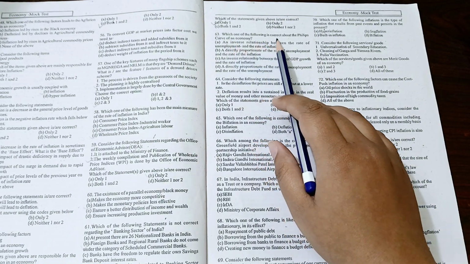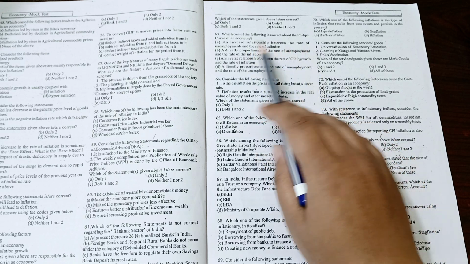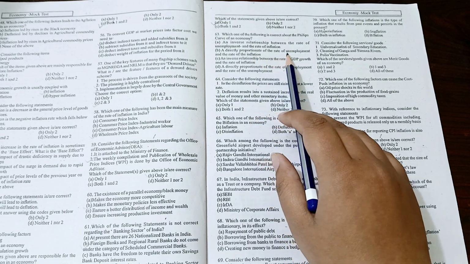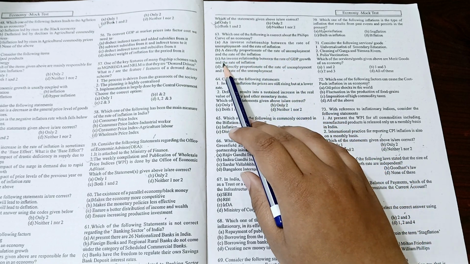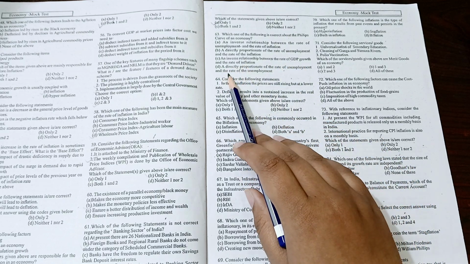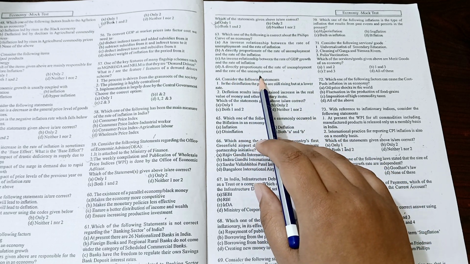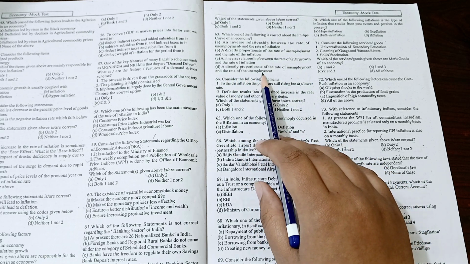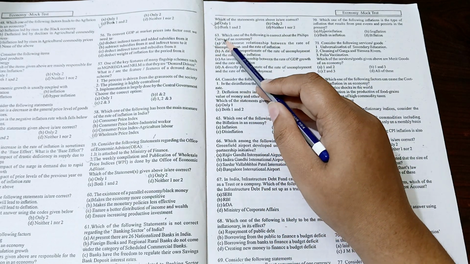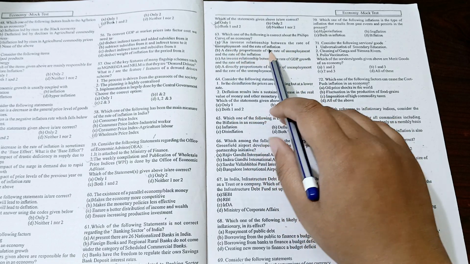Which one of the following is correct about the Phillips curve of an economy? An inverse relationship between the rate of unemployment and the rate of inflation. A directly proportionate relationship of the rate of unemployment and the rate of inflation. An inverse relationship between the rate of GDP growth and the rate of inflation. A directly proportionate relationship of the rate of unemployment and the rate of unemployment. This answer is option A, an inverse relationship between the rate of unemployment and the rate of inflation.